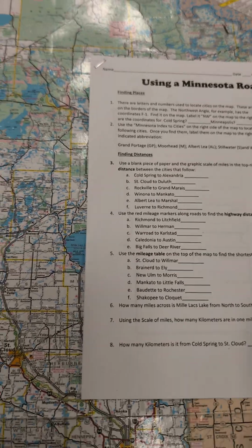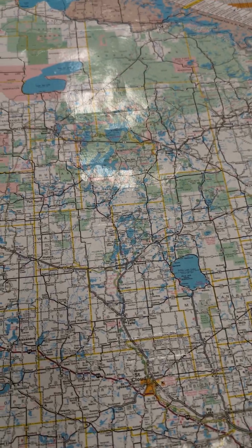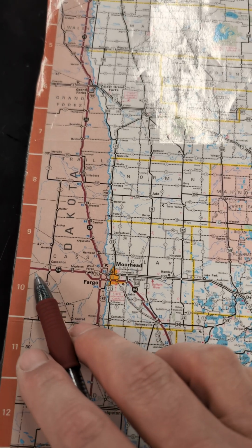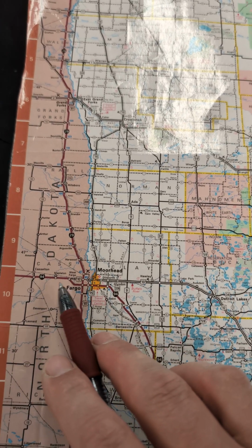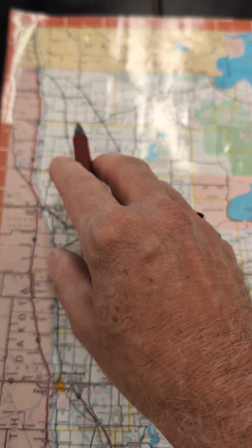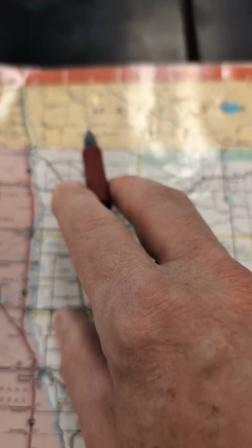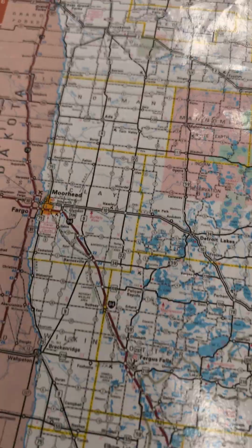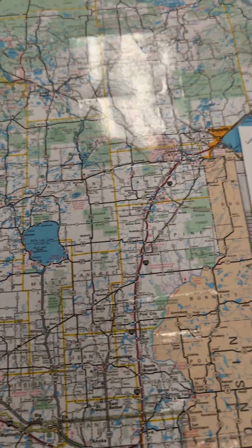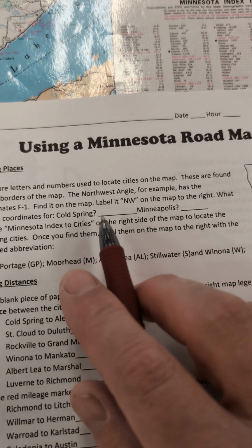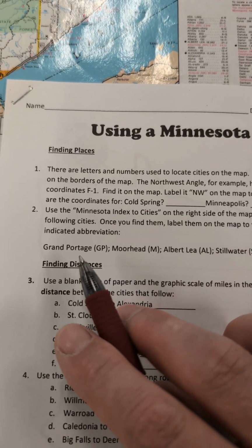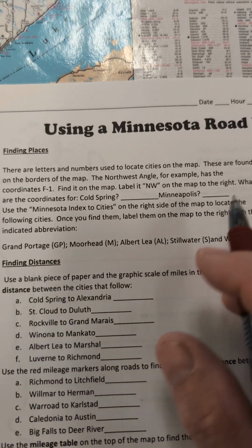Next, I'm being asked to find the coordinates of other cities. So I'm just going to do Moorhead because it's over here and it's relatively easy. If you look over here, I would accept 9 or 10, but I think it's more on 10. So it's 10 and I go straight up. 10 and B. So for Moorhead, it would be 10B. So you're going to do that same process for Cold Spring and Minneapolis. Once you're done with that, you're going to find these other ones and you're going to place them on here.